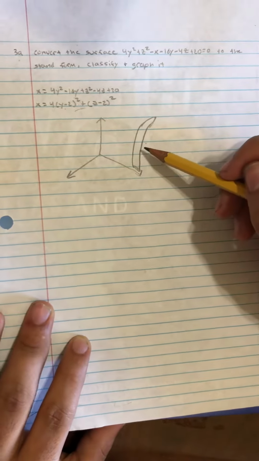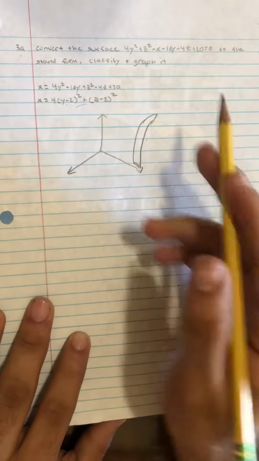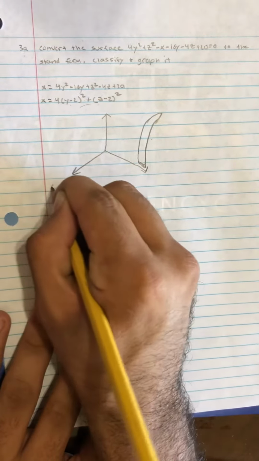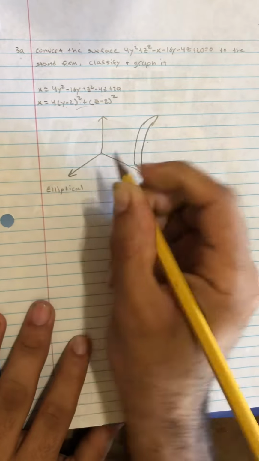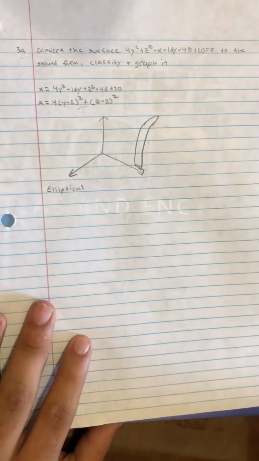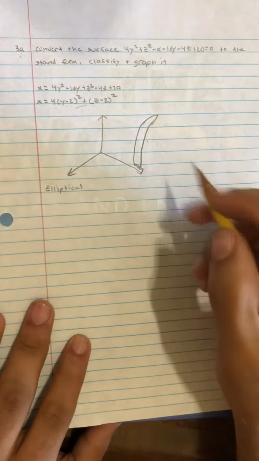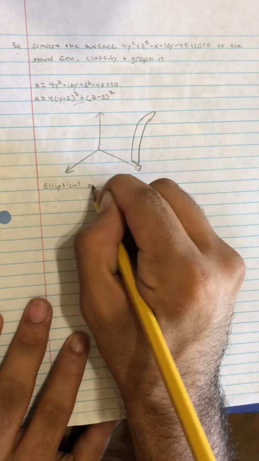And once we classify it, based on the equation, we know it will be elliptical as a result of the 2 squares in the variables. And based on the shape, we know it to be a paraboloid.